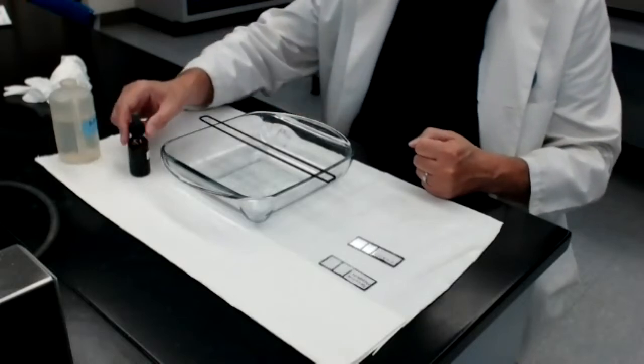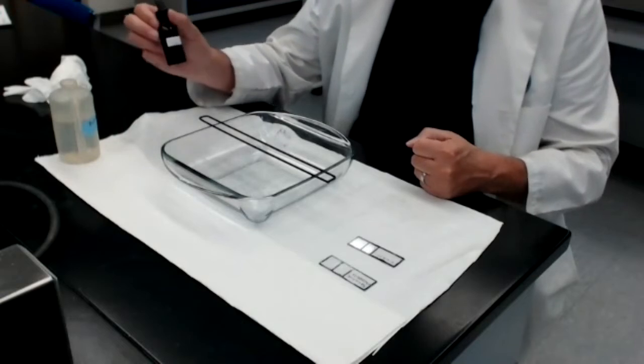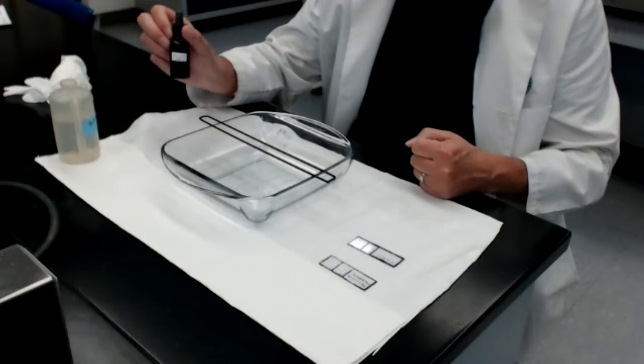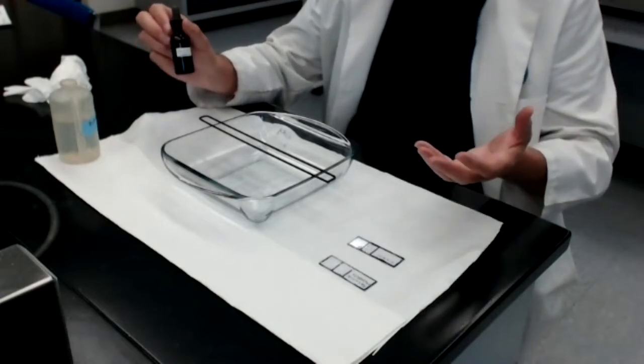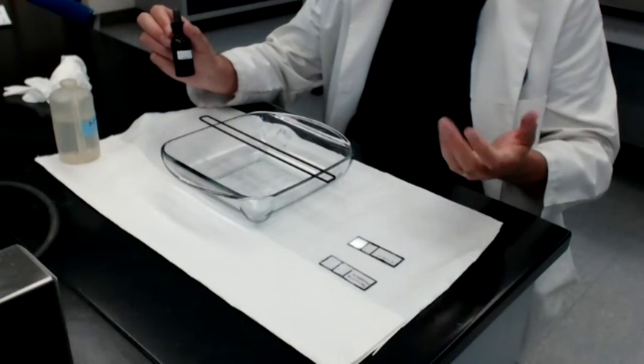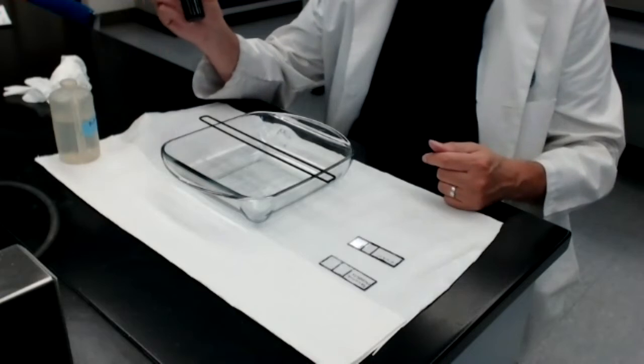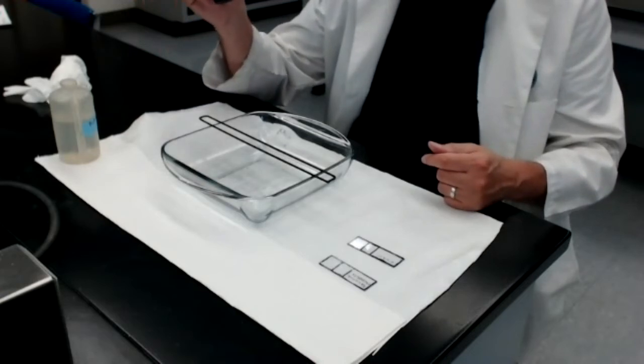I have an example right here. This is a staining solution we're going to be using for Module 5. This is methylene blue staining solution. This is made by taking methylene blue, a dye, in powder form, and dissolving that methylene blue powder in some sort of solvent to produce a methylene blue staining solution.